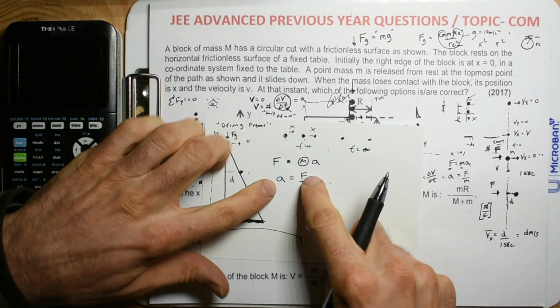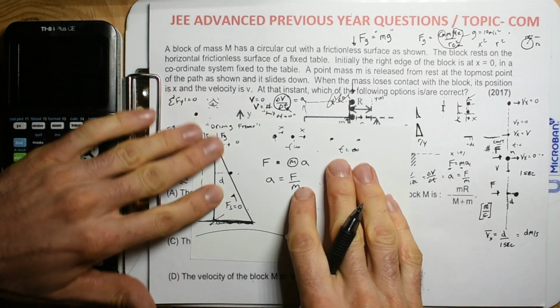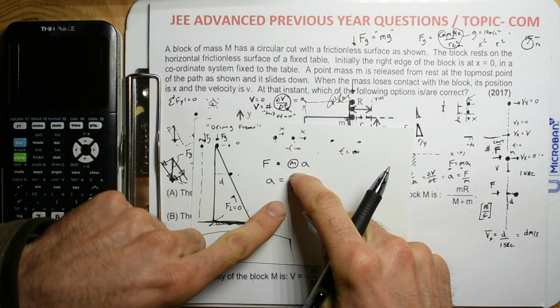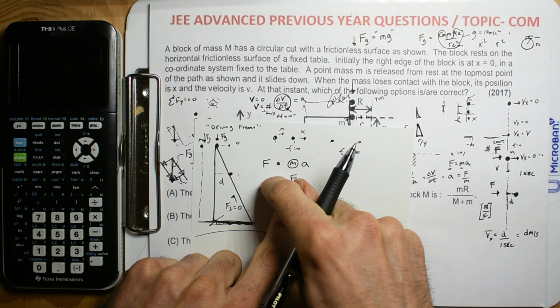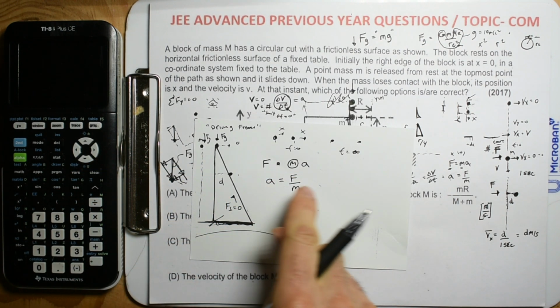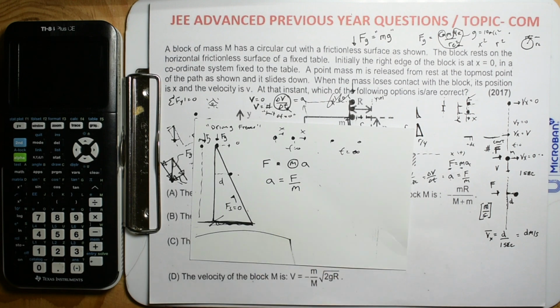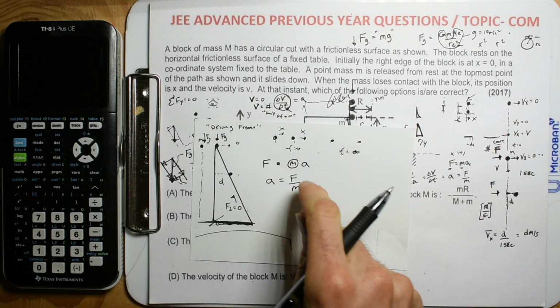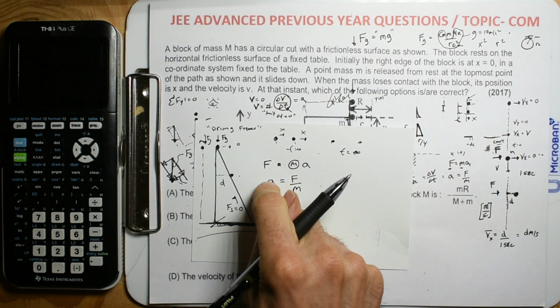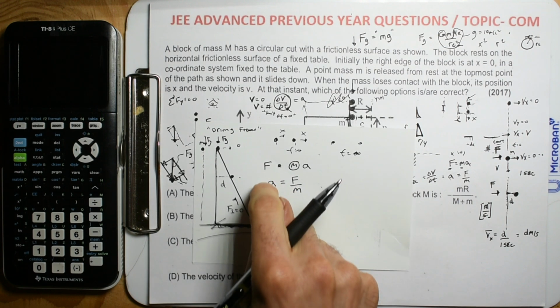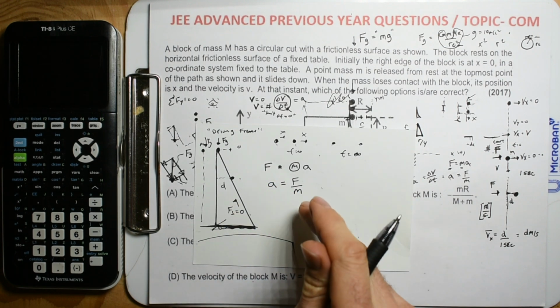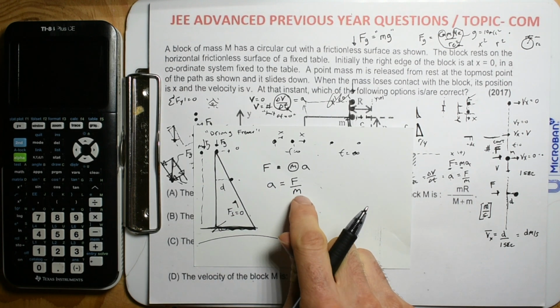So if we increase the force, we're going to increase the acceleration. If we apply a constant force and we increase the mass, the acceleration goes down. Both of those would be linearly proportional. Double the force, you double the acceleration. Double the mass, you halve the acceleration. So one would be linear, the other linear inverse.